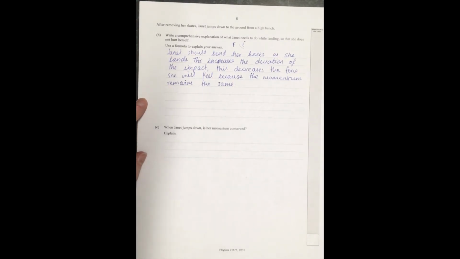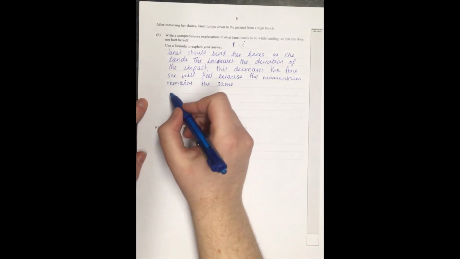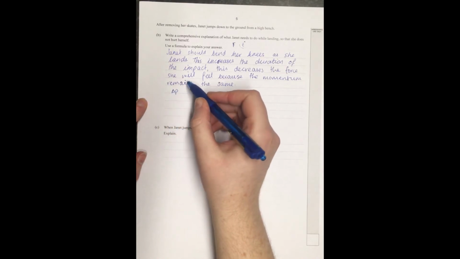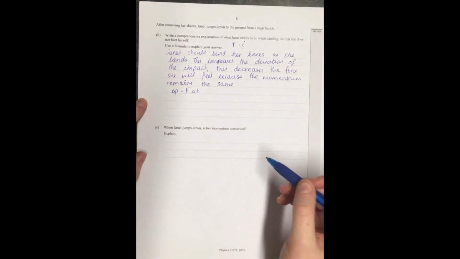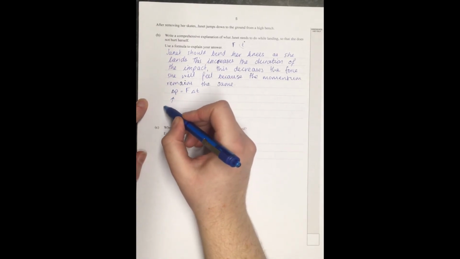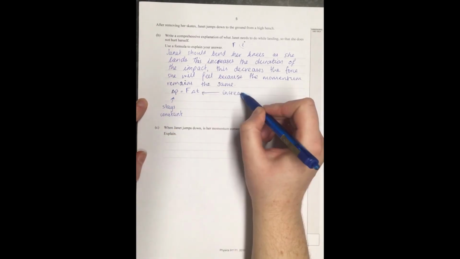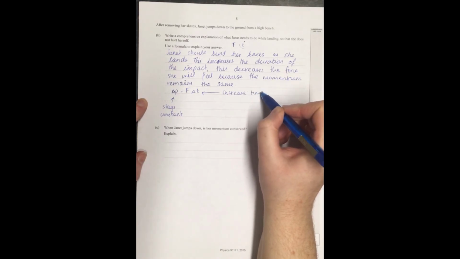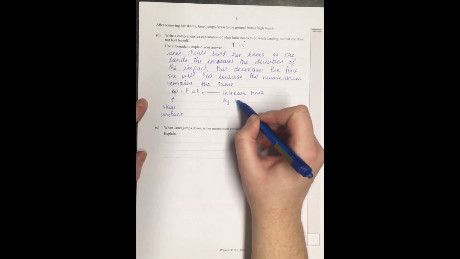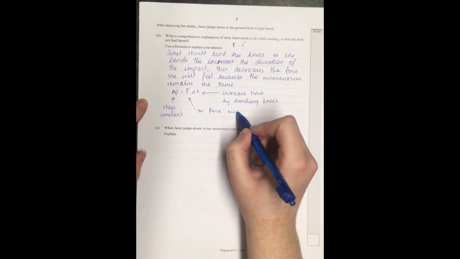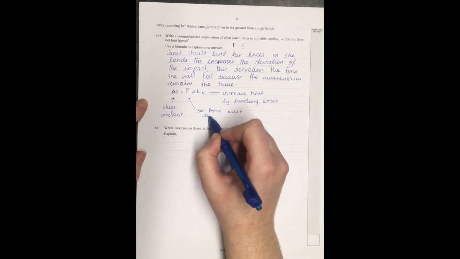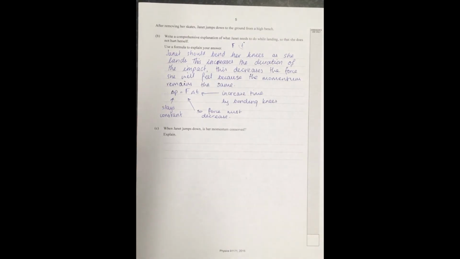So use a formula to explain your answer. We have change in P equals force times change in time. This stays constant, increase time by bending knees, so force must decrease. This is actually your excellence question.